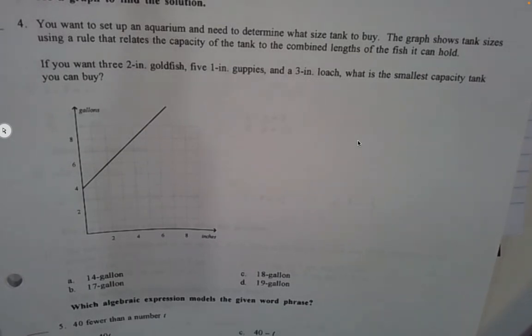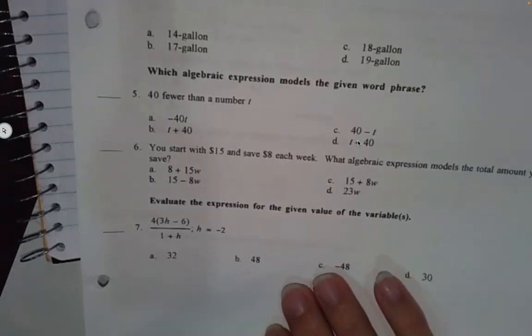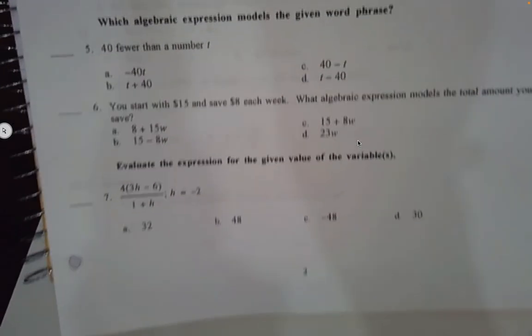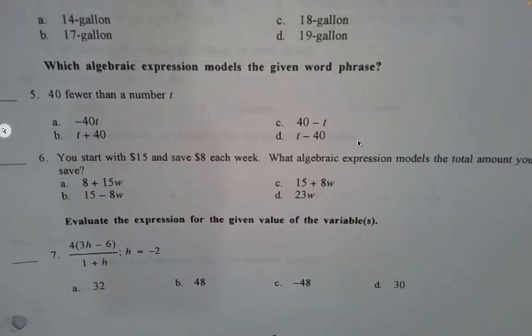Okay. It says, number 5, 40 fewer than a number T. Which one of those looks like you have 40 fewer than T? D. You take away 40 from T. Does everybody understand that? Yes? Okay. Like if I was at 100, what's 40 fewer than 100? 60. So you took 100 minus 40. Okay. Anyway, that's if you want to plug numbers in and think of it.